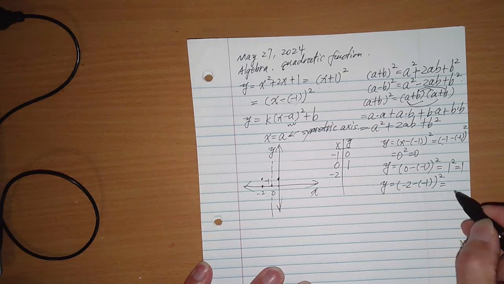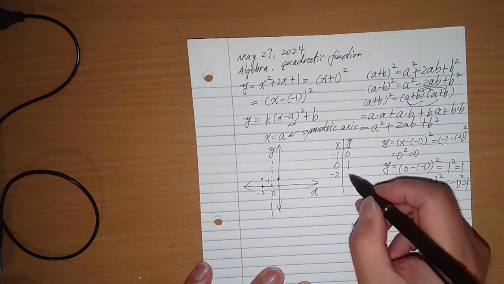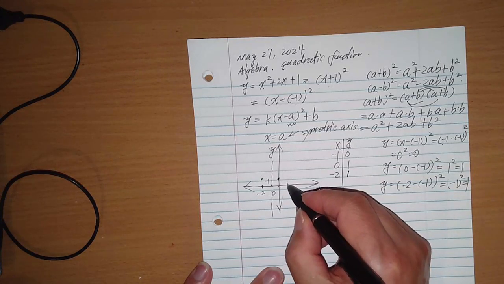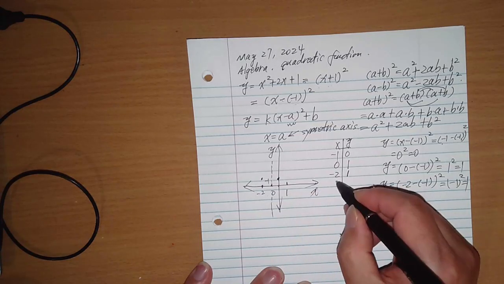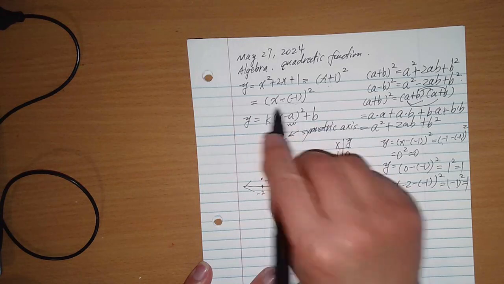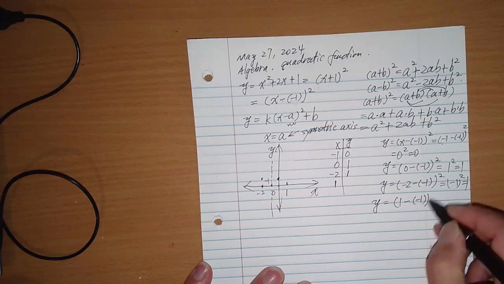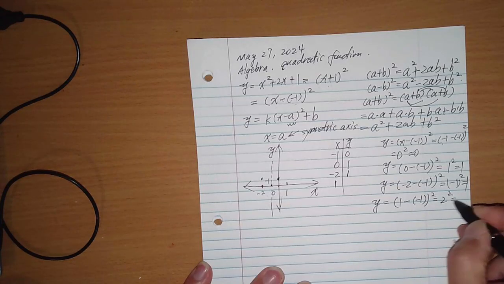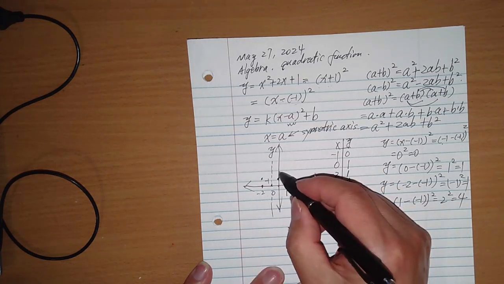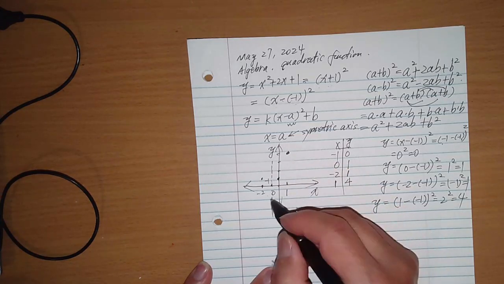That would be negative 1 squared, equal to 1. So again, it agrees. And then when x equal to 1, y equals (1 subtract negative 1) squared. That's 2 squared, equal to 4. 2, 3, 4. So it's the point right here.